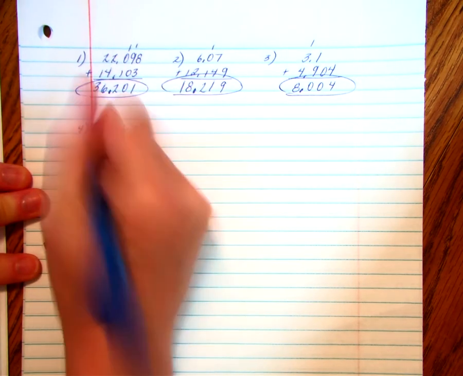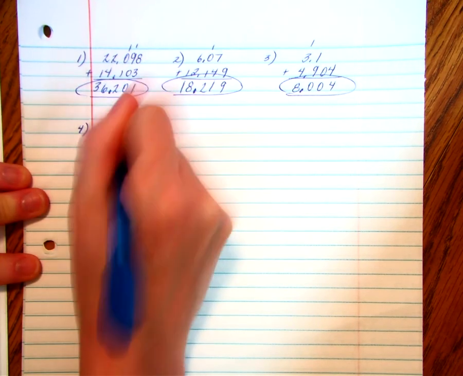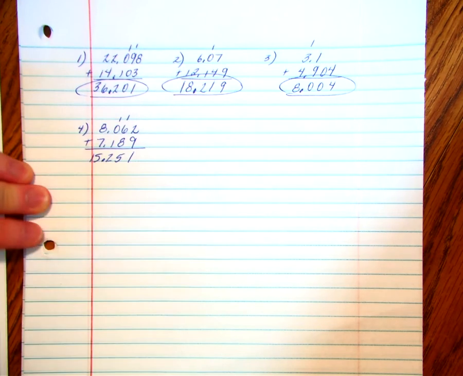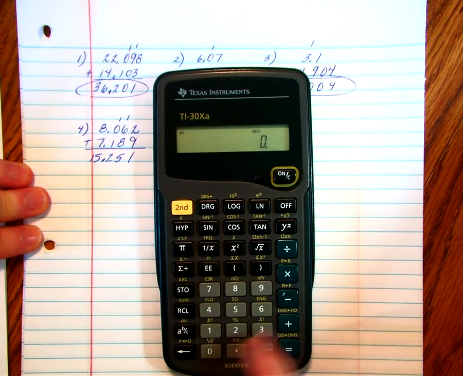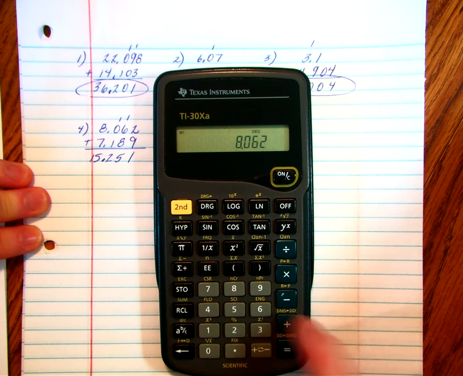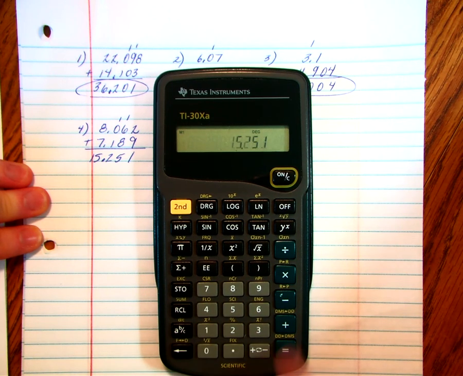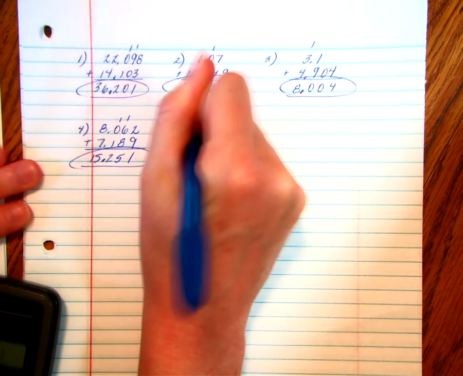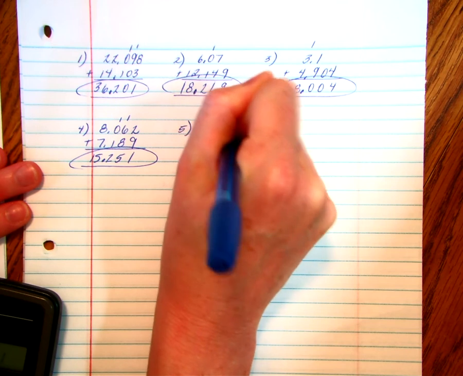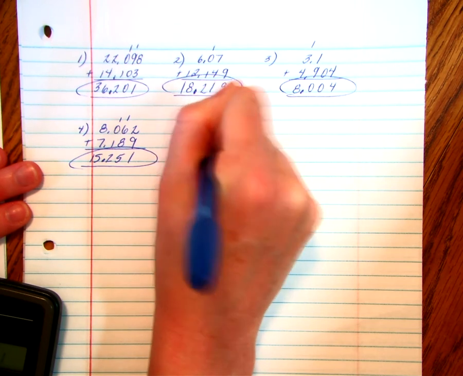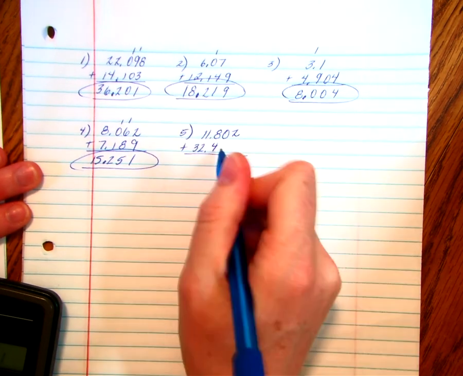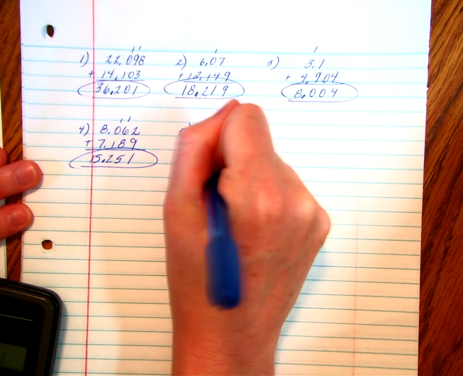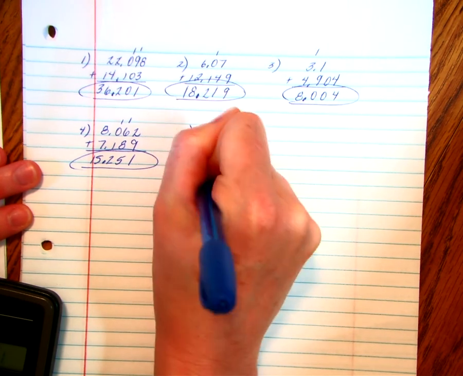Remember, tenths, hundredths, thousandths. We're doing great. 15 and 251 thousandths. Number 5. 11 and 802 thousandths plus 32 and 4 tenths. Feel free to add your placeholders here, here, and here, because you want to keep your decimals stacked, lined up. Decimal falls straight down.